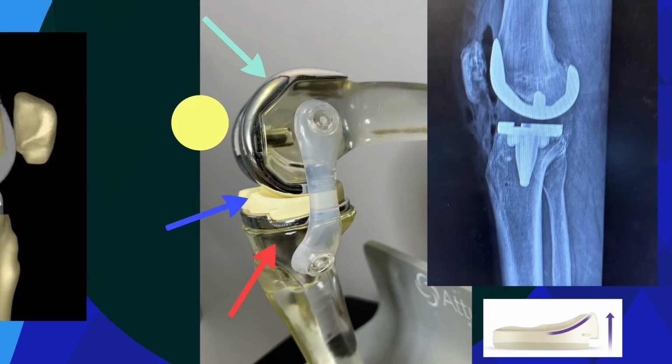And so we basically make small slices of bone in order to put that femoral component on. The red arrow is the tibial component. The tibial component consists of a flat tray of metal that sits on top of the tibial bone and then has what's called a keel that sits inside the bone. And we prepare that and put that on top of the tibia. The tibial cut is a flat cut.